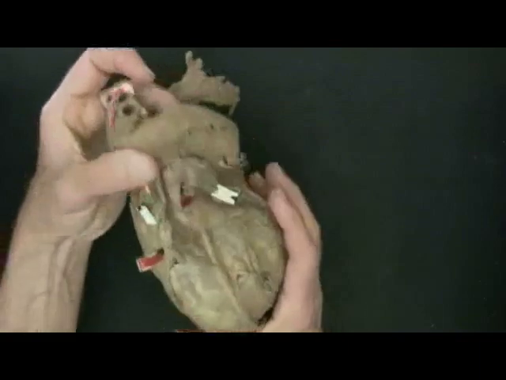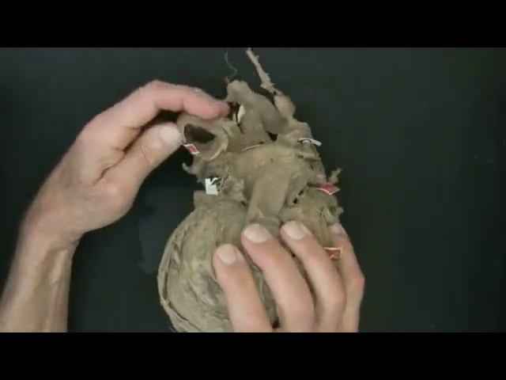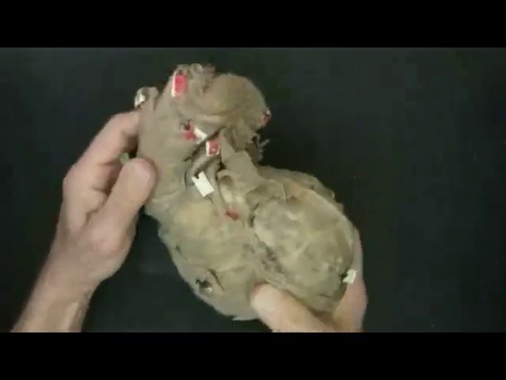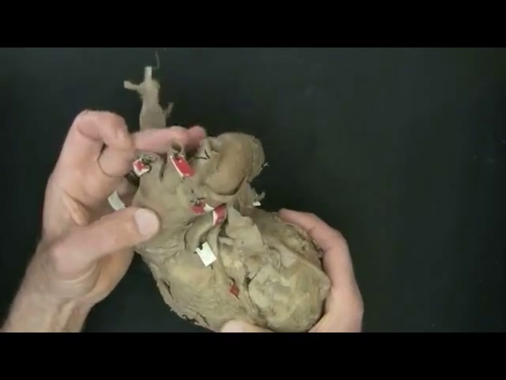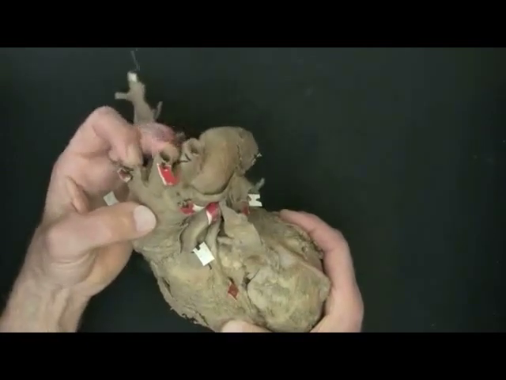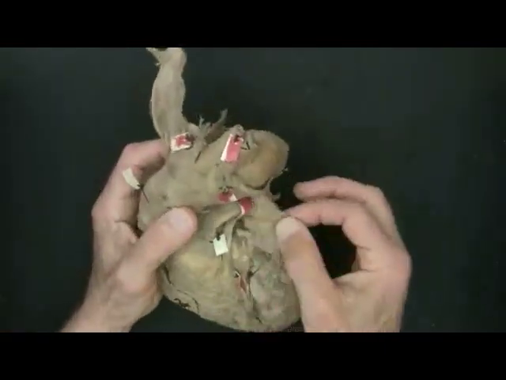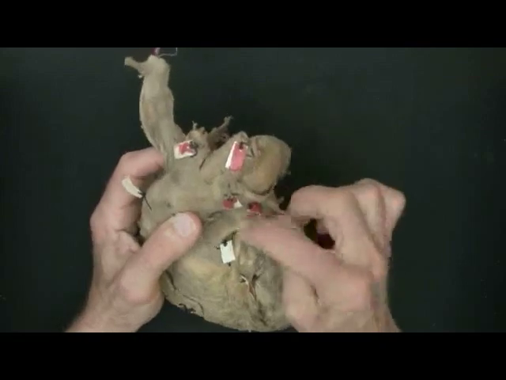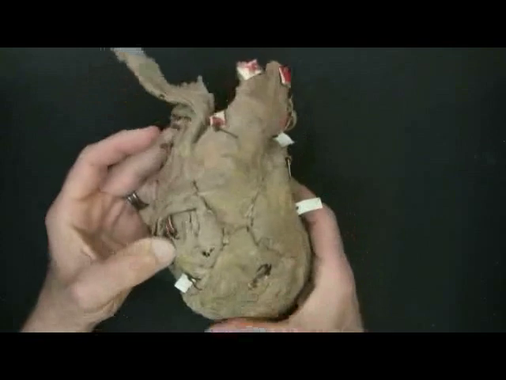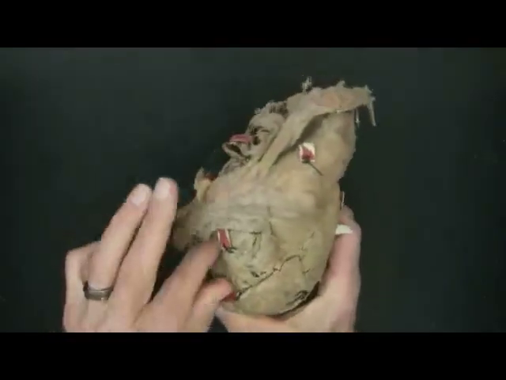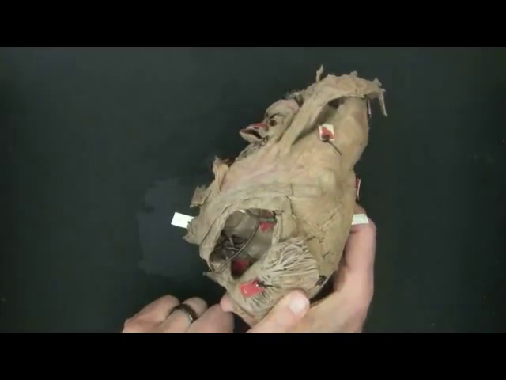Here we get a look at the inside diameter of the aorta. And backing away, we see the brachiocephalic, left common carotid, and lastly, the left subclavian artery. Here's a glimpse of the pulmonary artery. And as we turn to the right side, we can reveal the interior of the right atrium.